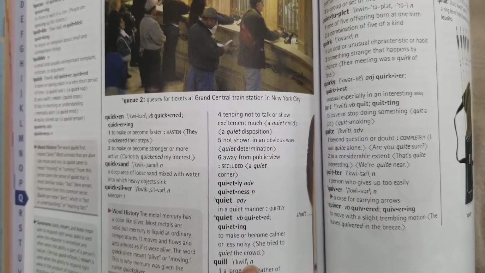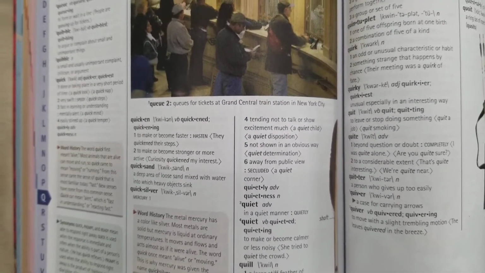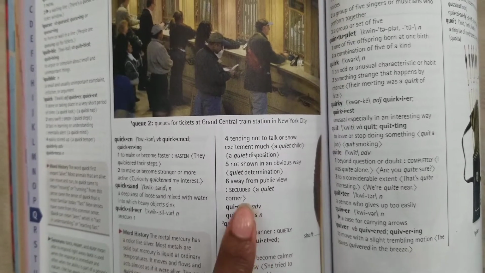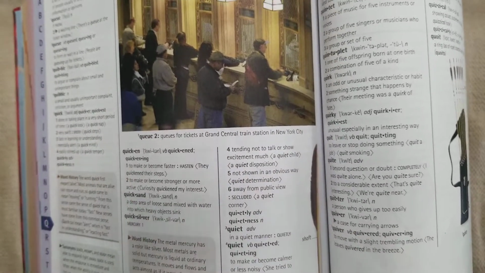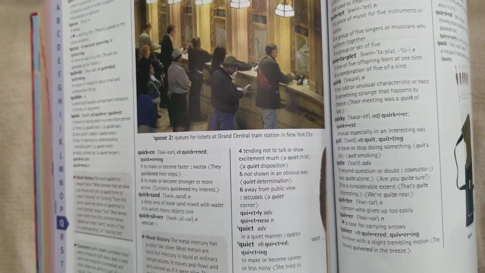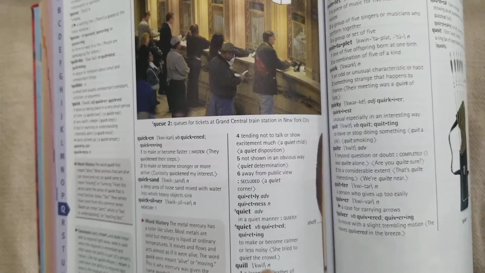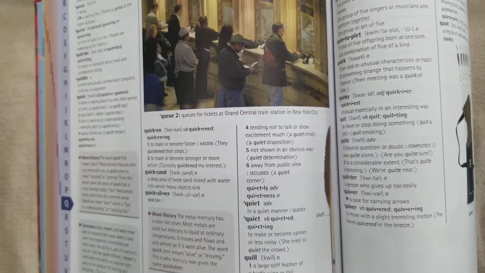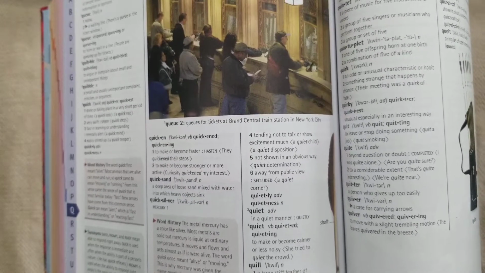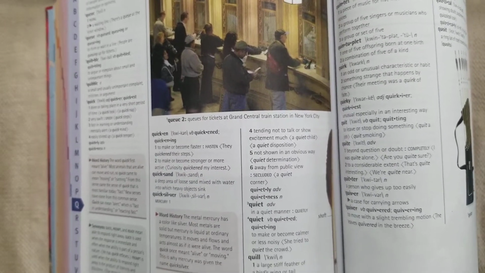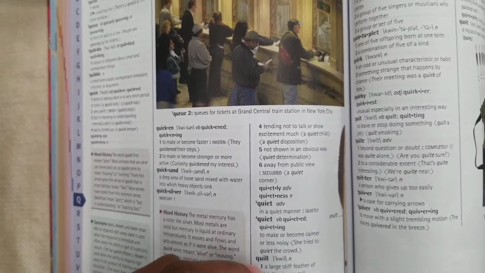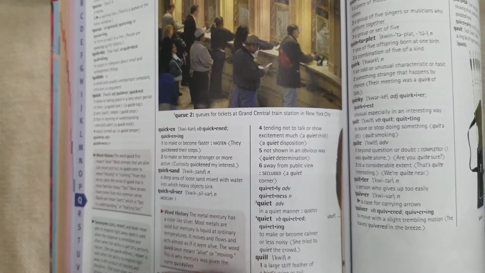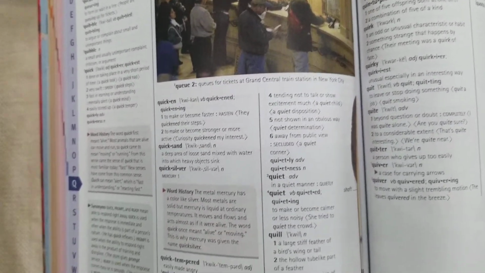Whenever you see an N next to a word, or if you see the other letters, you will see what grammar word it is, okay? So this is a noun, and it says a large stiff feather of a bird's wing or tail. You may also see that there are other definitions of a quill.